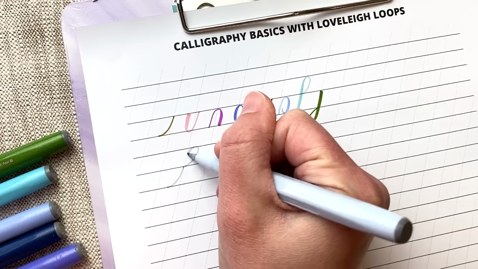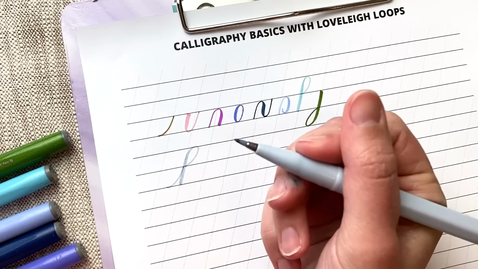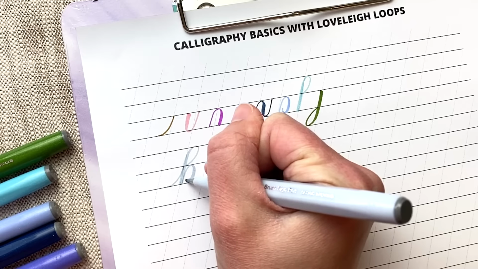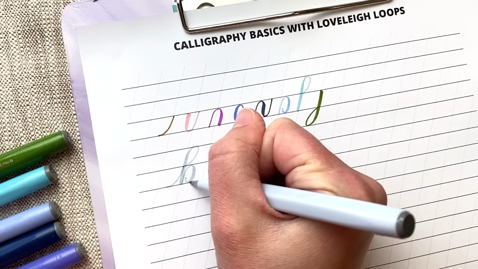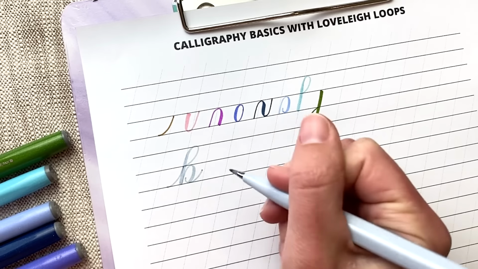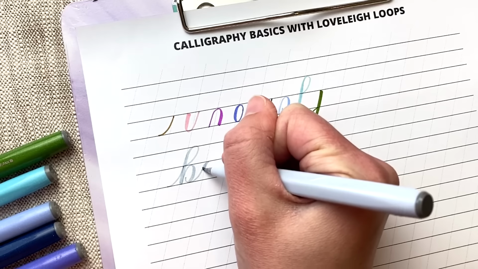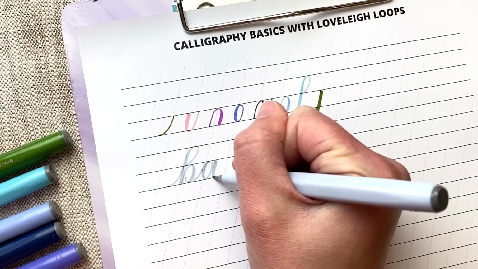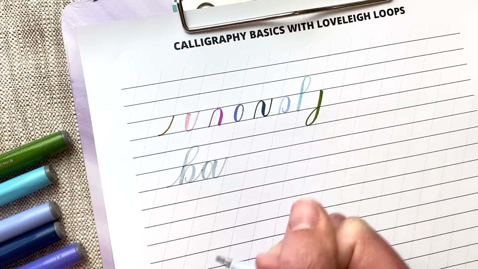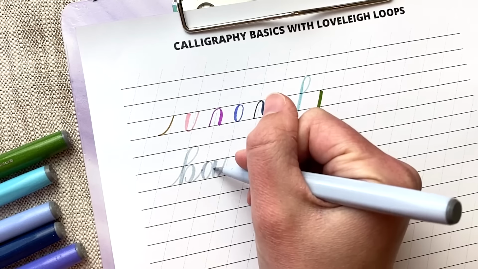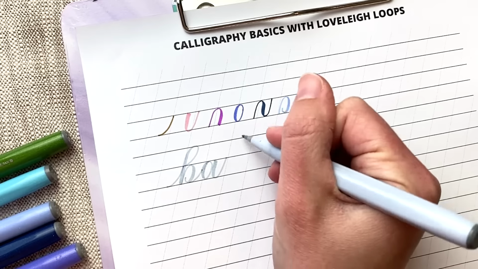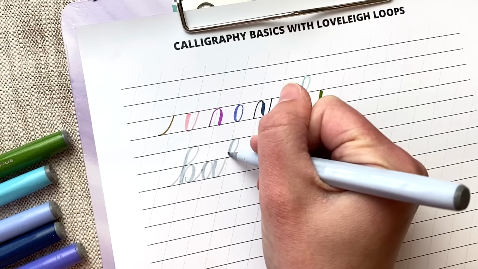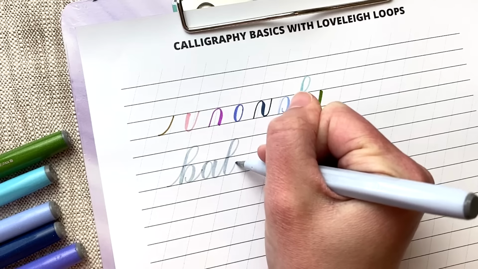So right now I'm using a small brush pen, and the way that this tool works is as I press with light pressure on the pen, I get a thin stroke, and as I press with heavier pressure, I get a thicker stroke. And the secret is all of your downstrokes coming towards you are thick, and all of your upstrokes going away from you are thin. So you use light pressure going away from you and heavier pressure coming towards you.